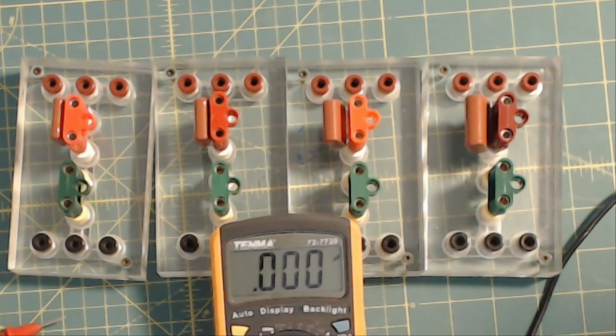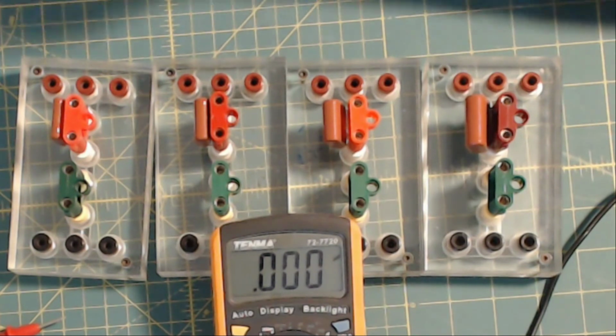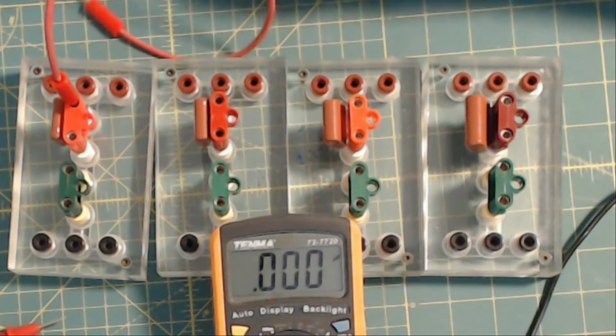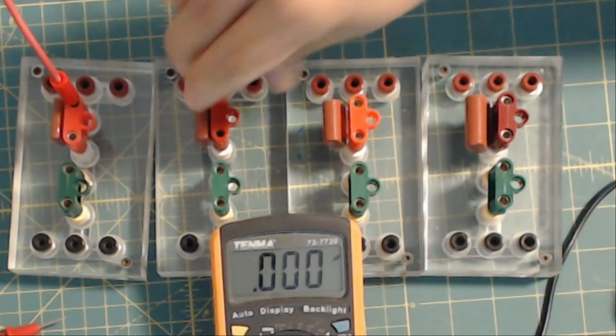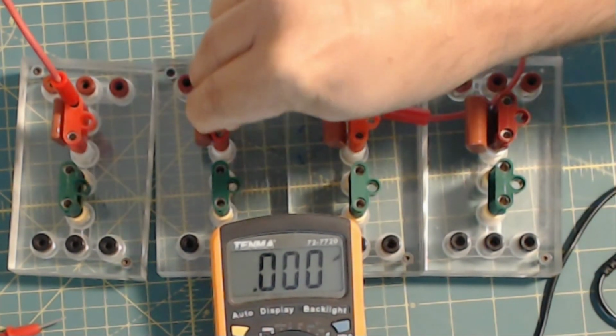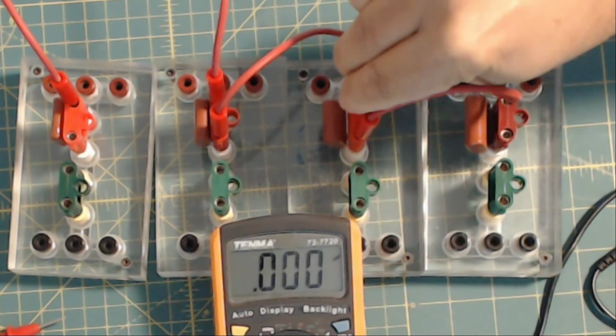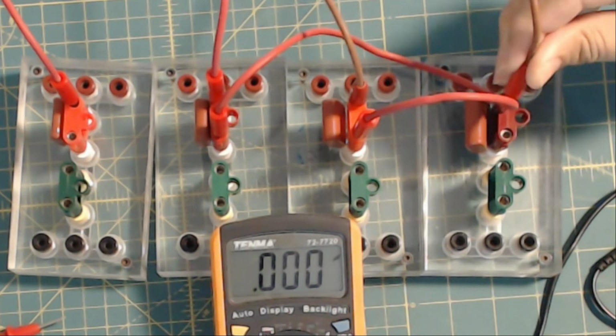Okay, the next procedure is for a series circuit. I can't measure capacitance when there's a charge on the capacitors, so I'm omitting the power supply. I'm going to just chain the capacitors together to make it a series circuit. So I'm running from this capacitor, C1, to C2, C2 to C3, from C3 to C4.